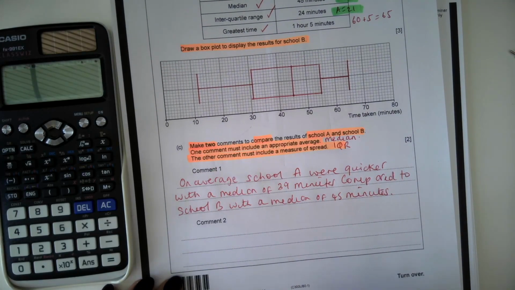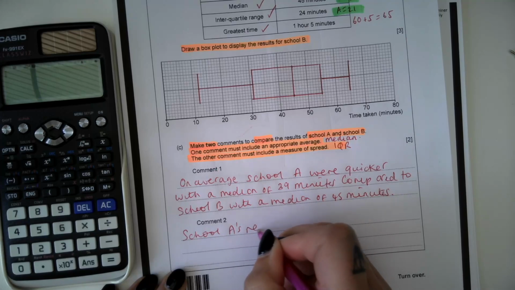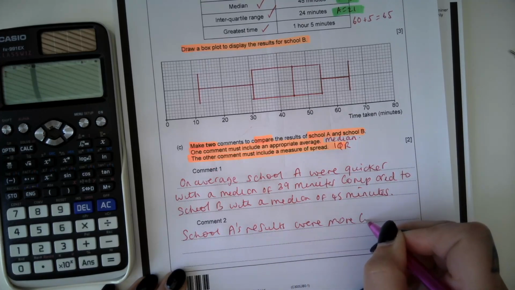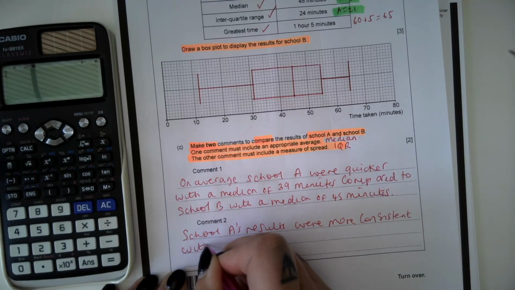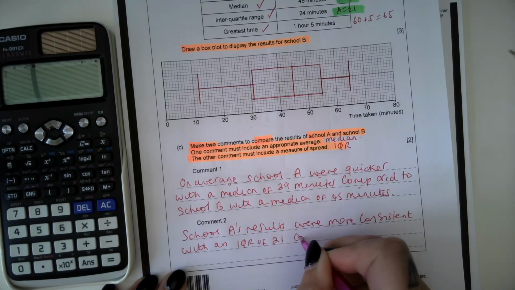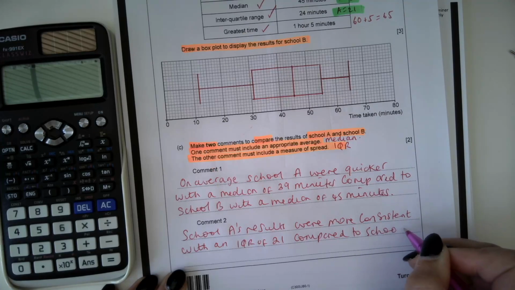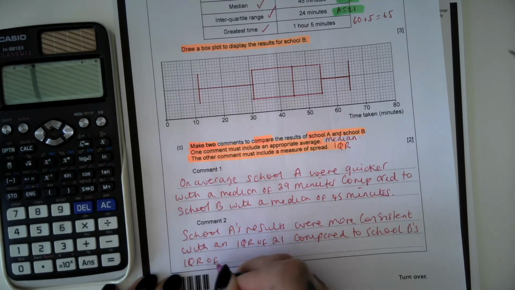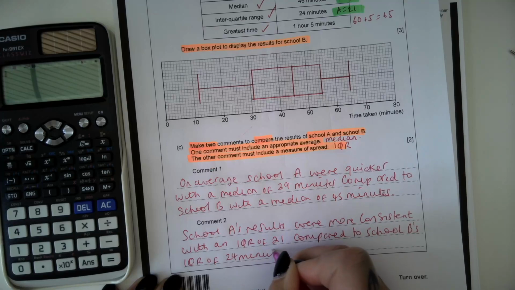School A's results were more consistent with an interquartile range of 21 compared to School B's interquartile range of 24 minutes.